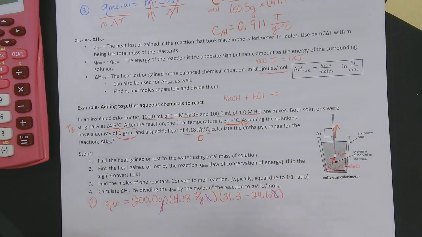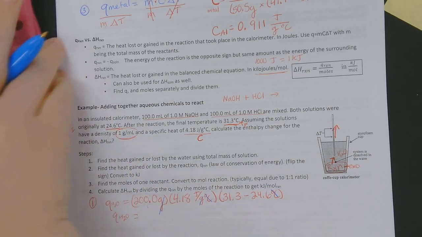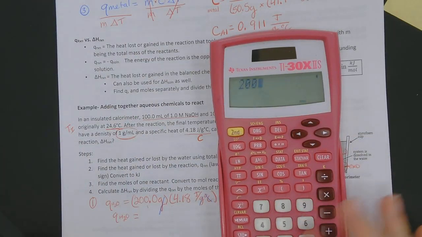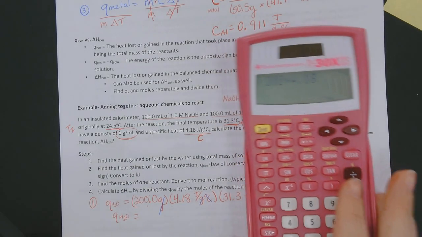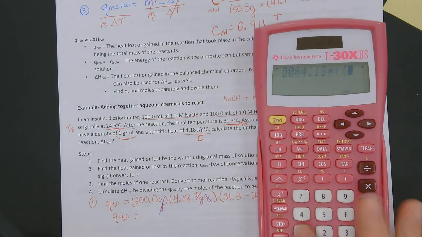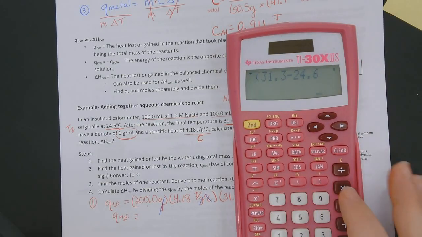So my energy of my water is, calculate this out, 200 times 4.18 times (31.3 minus 24.6).